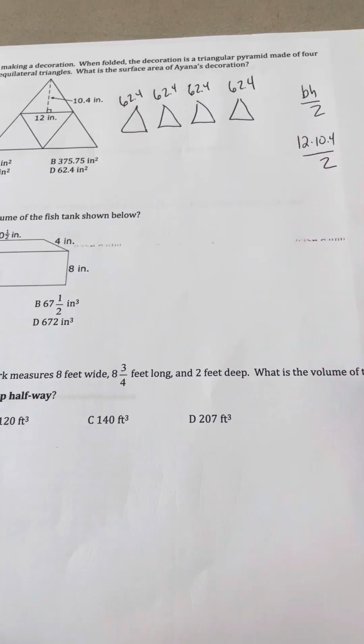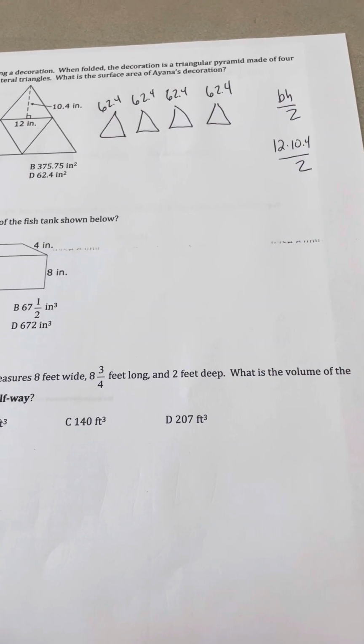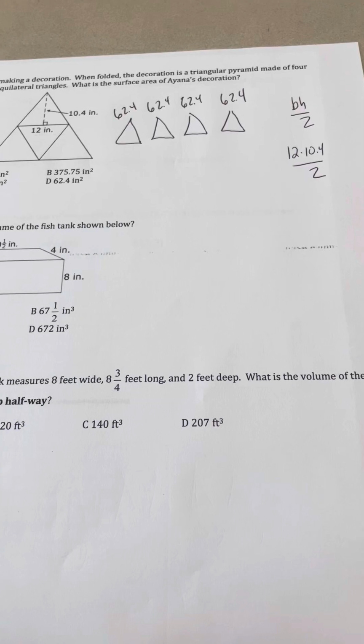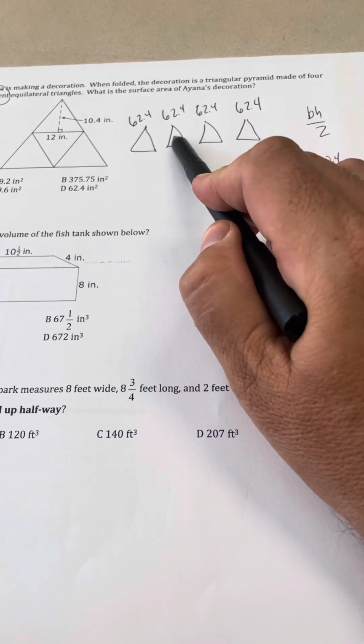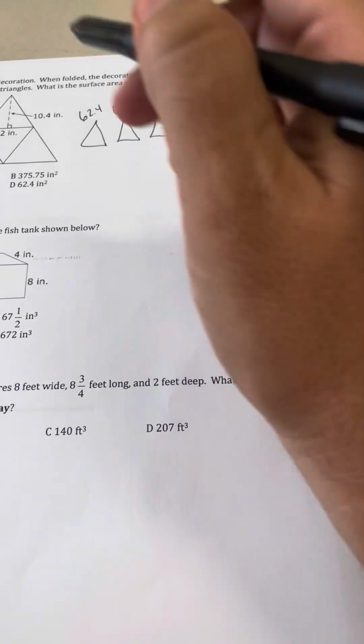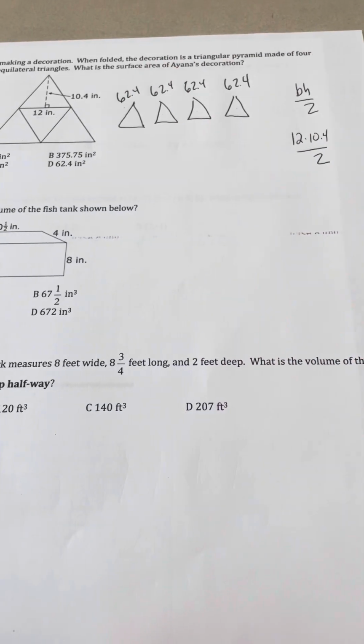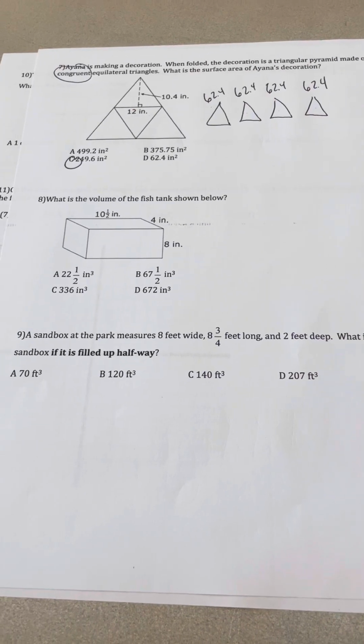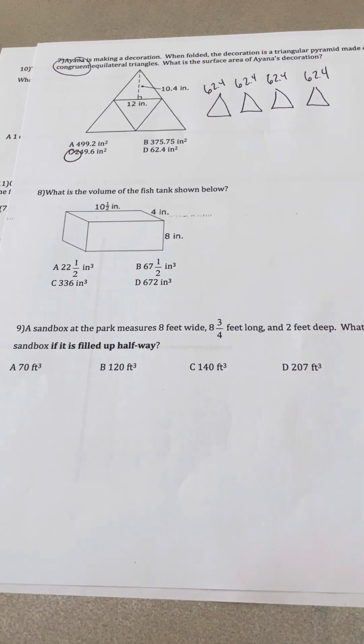This is what work looks like. This is what should be in your box. And then to get my final answer, I just add that, this plus this plus this plus this, and it gives me 249.6.